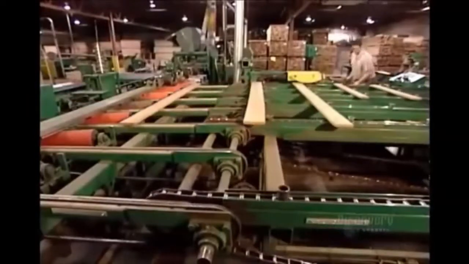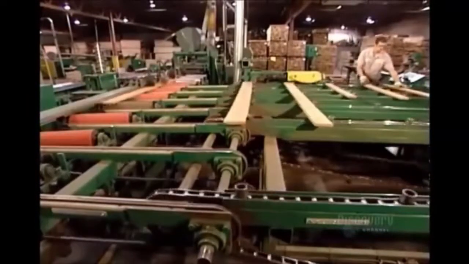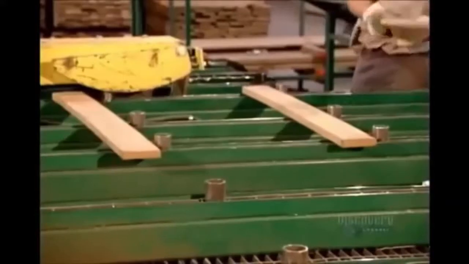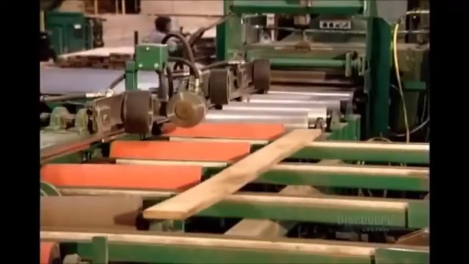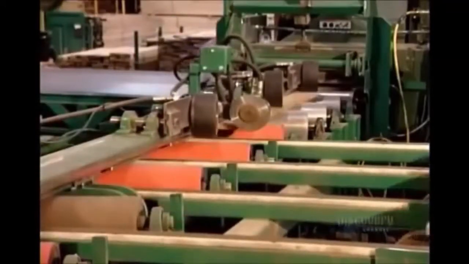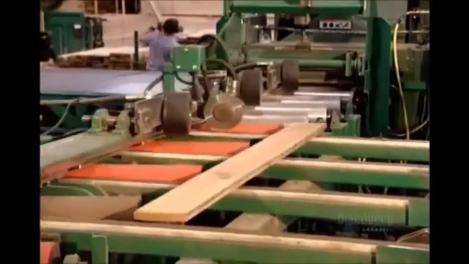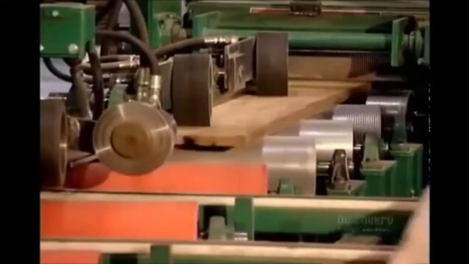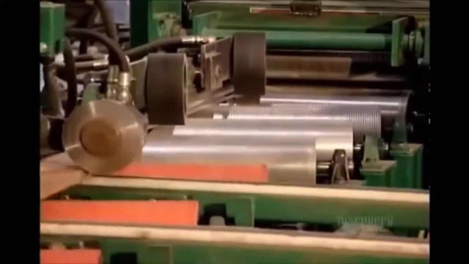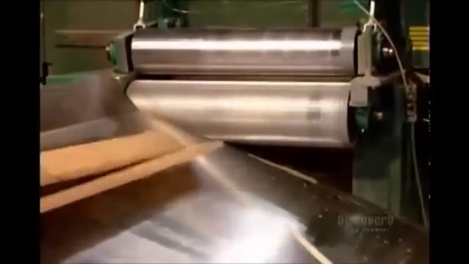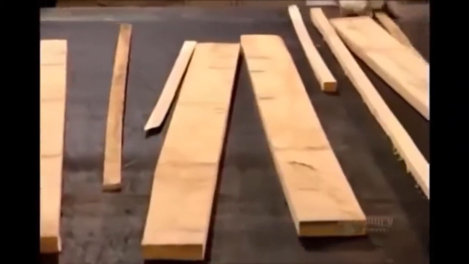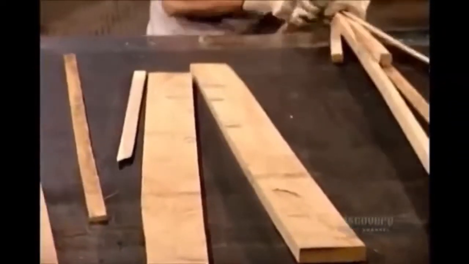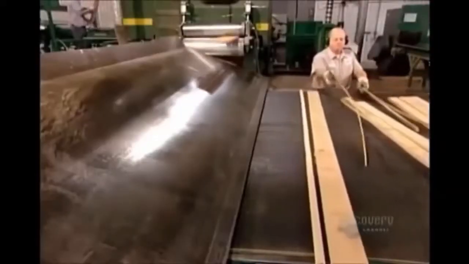The wood is in random lengths and widths, so the first step after drying is to cut it to standard sizes. On the way to the ripsaw, the planks pass under an optical device called an optimizer. In mere seconds, it reads the dimensions of each plank and sends that information to a computer. The computer calculates the greatest number of standard-sized pieces that can be cut from the plank, then guides the ripsaw to cut accordingly. This maximizes the yield and limits waste.